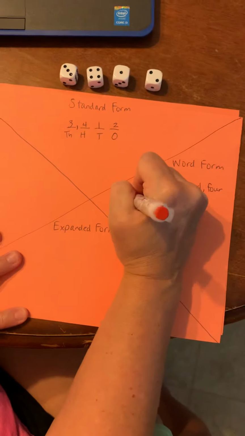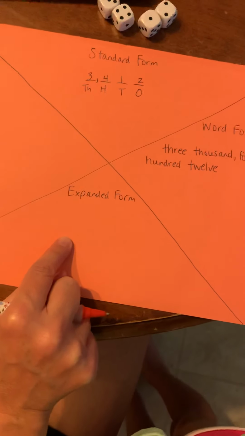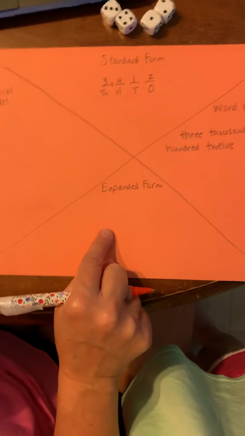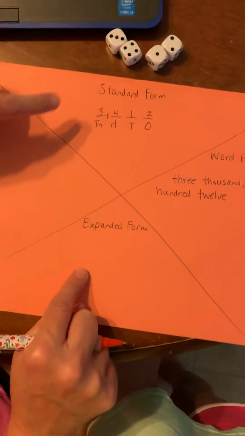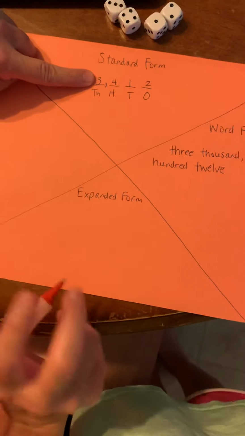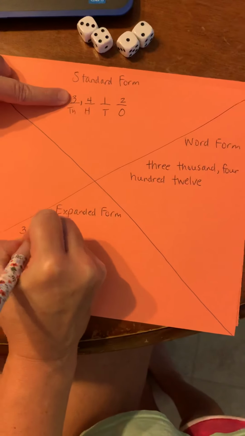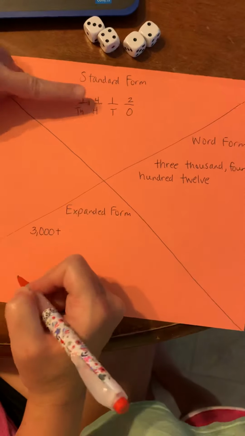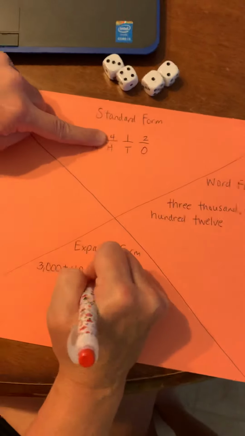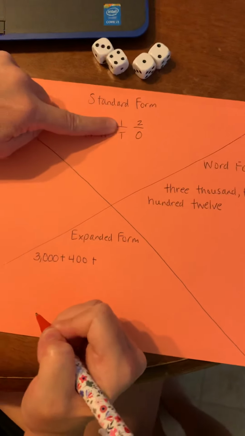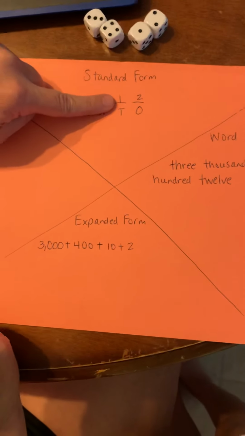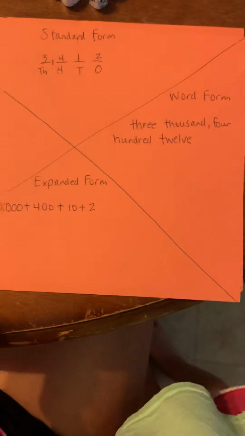I'm going to move down to the third section. That's where I'm going to decompose my number. Decompose means we're going to break that number apart by each place value. The easiest way I can decompose that number is I know I have a 3 in the thousands place. So the value of 3 thousands would be 3,000, plus, I have a 4 in my hundreds place, so the value of that would be 400, plus 12. So the value of 12 would be simply 10 plus my 2 ones. That's the easiest way I could decompose that number, okay?